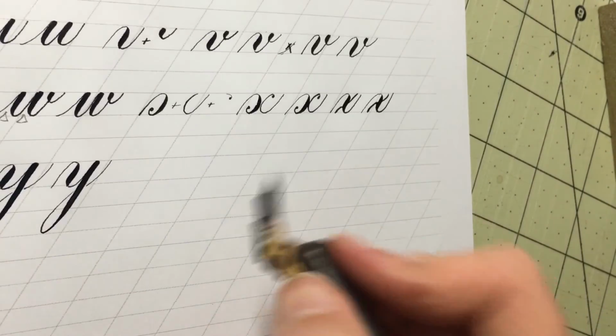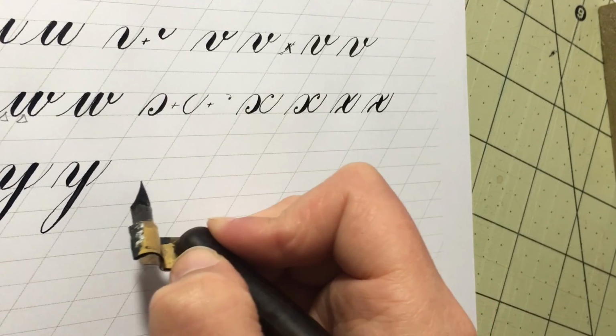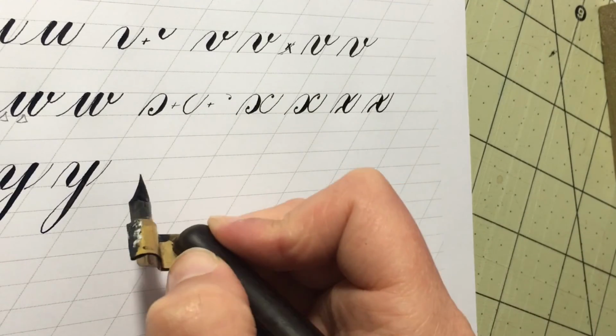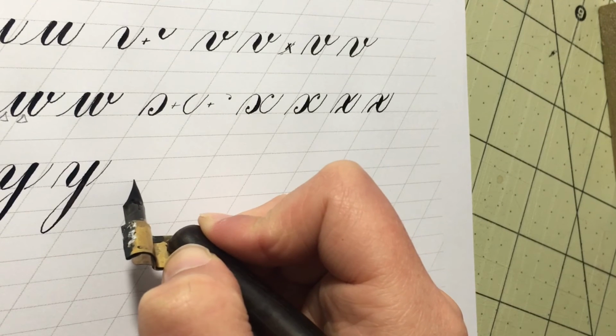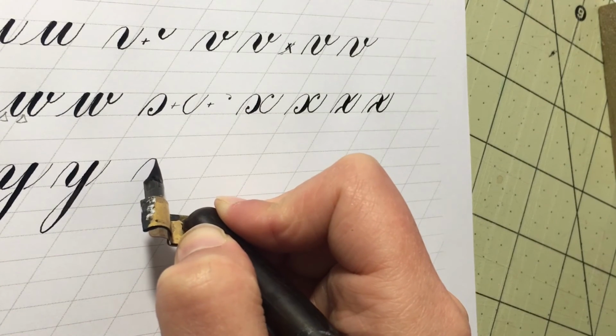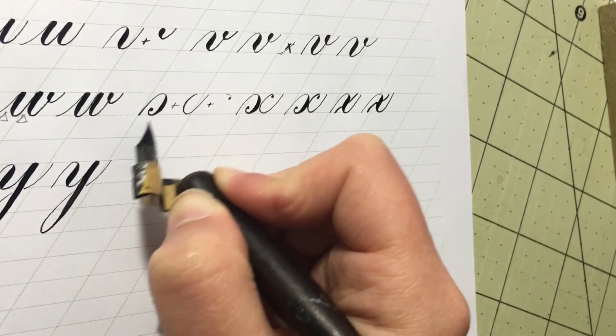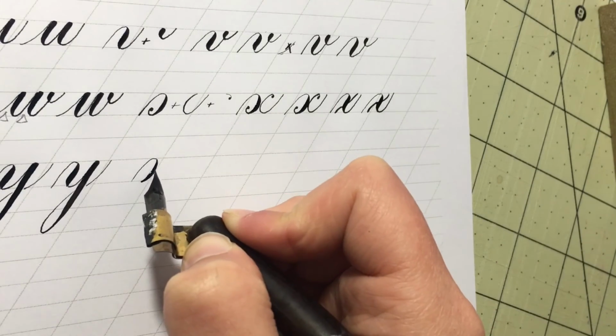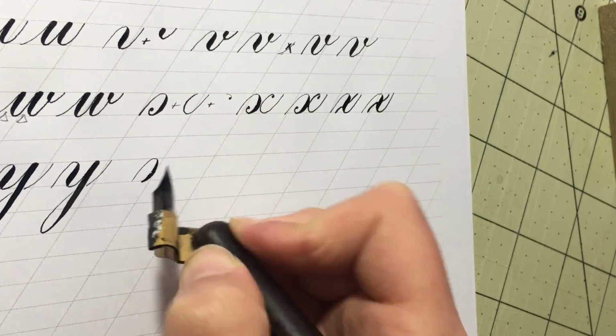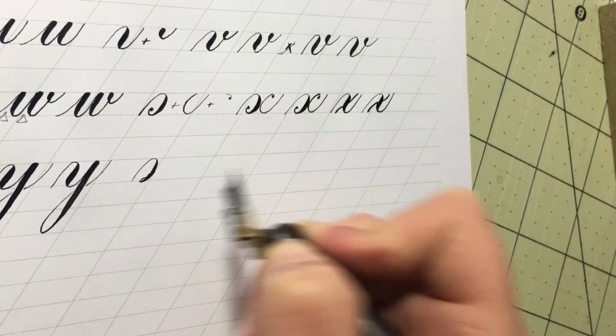And lastly, Z. So the easiest way to make the Z is to do, kind of like this stroke we just made, an overturn, but you end at a point and kind of start to curl in, and you can also add a little loop.